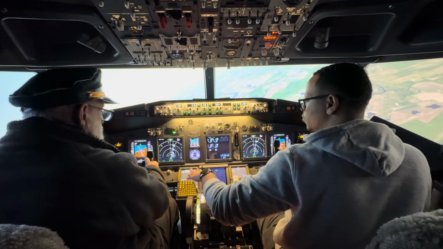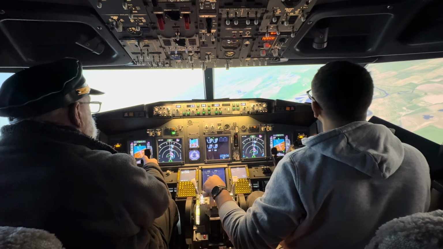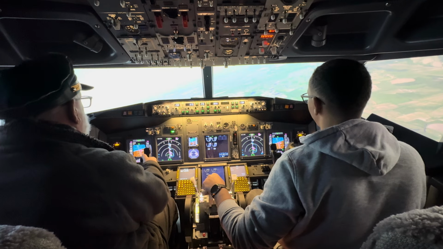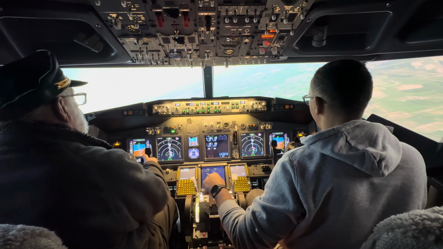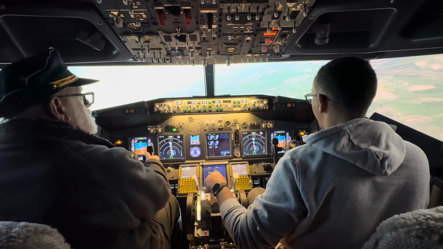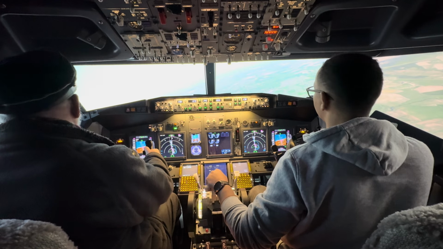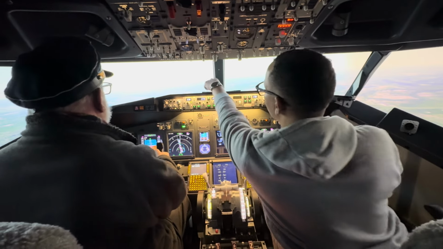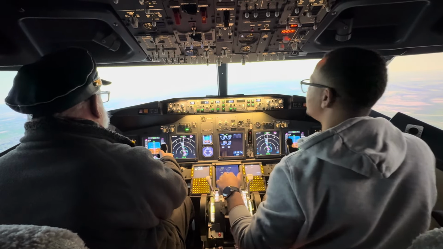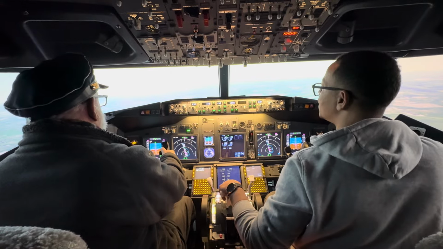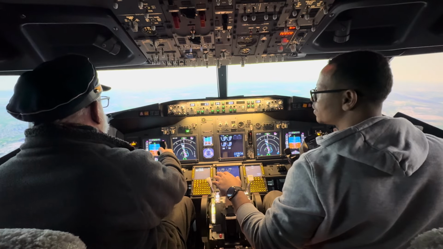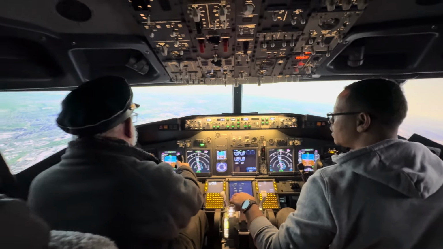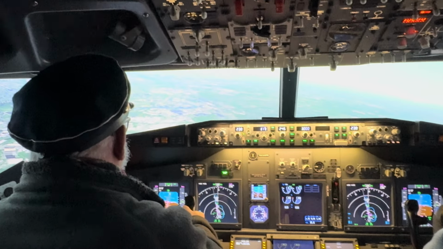Speed brake up just to slow us down. Now I see the runway straight. See there is a white light. Yes, so that's the runway. So that's where we're going. Exactly, yes, sir. So now small correction to the left to line up with the runway. Nice. Perfect.